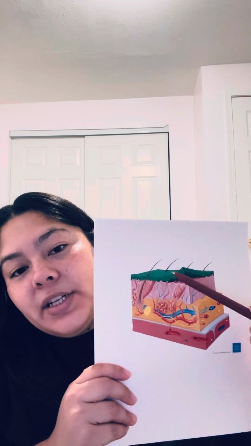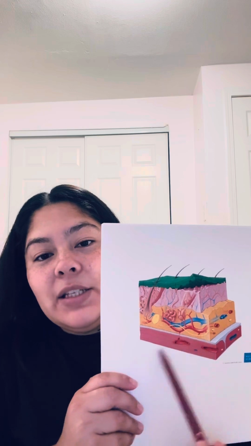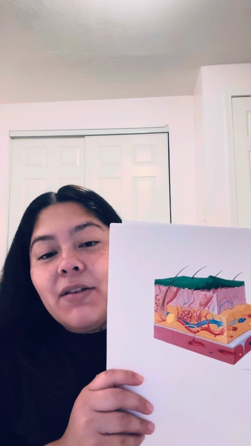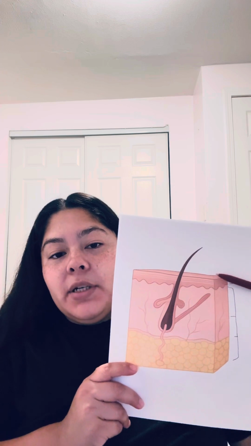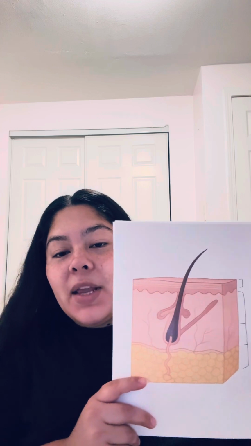So to begin, we have the integumentary system. As you can see, there are many layers and sublayers and arteries and blood vessels and hair follicles and all of that good stuff. But today we are going to be focusing on the 3 main layers. So the first layer right here is the epidermis. It protects our skin from UV rays, germs, and water loss. And it is made up of keratinized squamous epithelial cells.